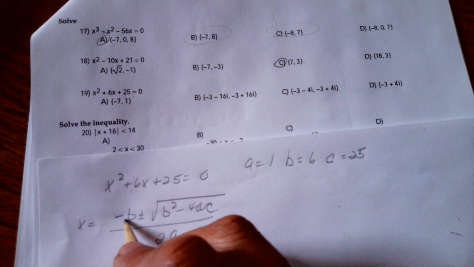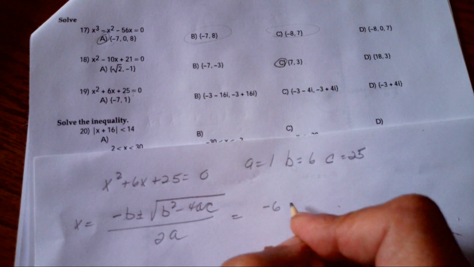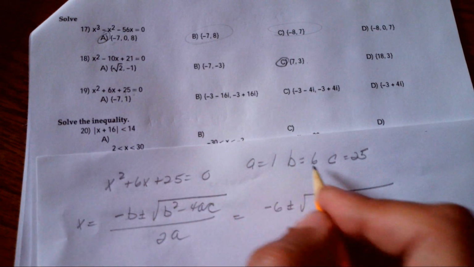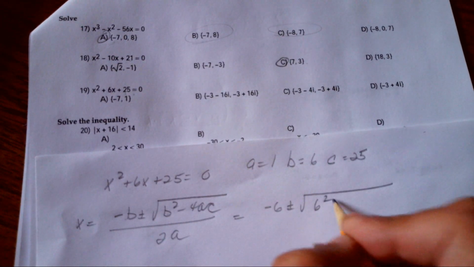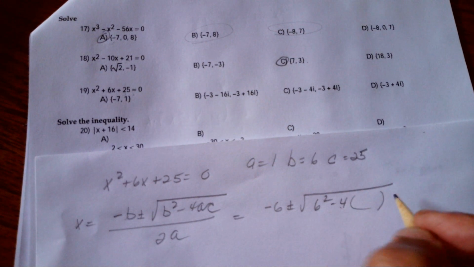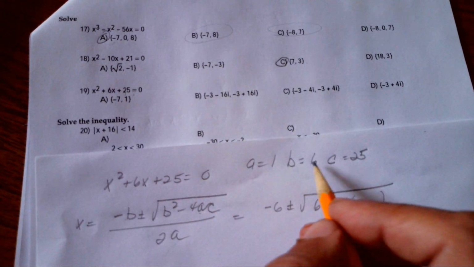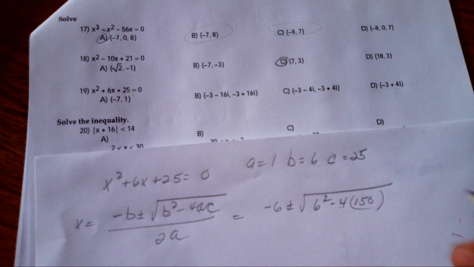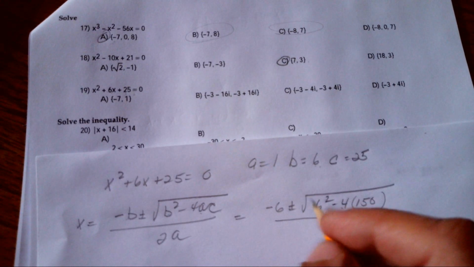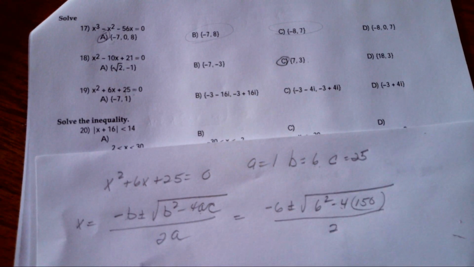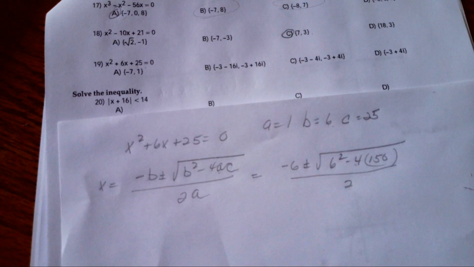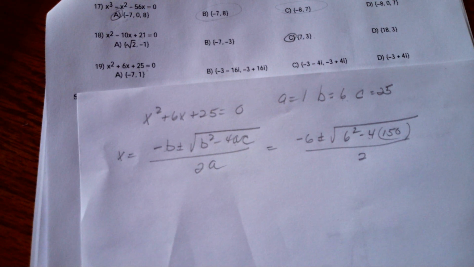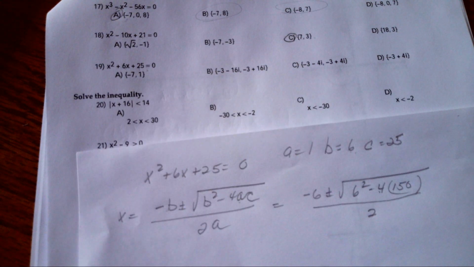So, the opposite of b, the opposite of 6, is minus 6, plus or minus the square root of b squared. If b is 6, I want to square 6, minus 4 times the product of a and c. A times c, 6 times 25, that's 150. All of this divided by twice a, twice 1 is 2. So moving down, and this is number 19.